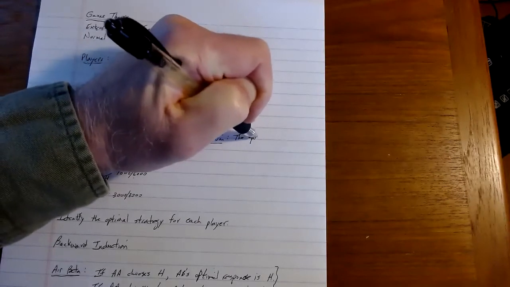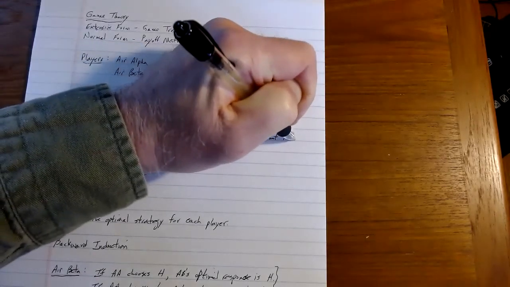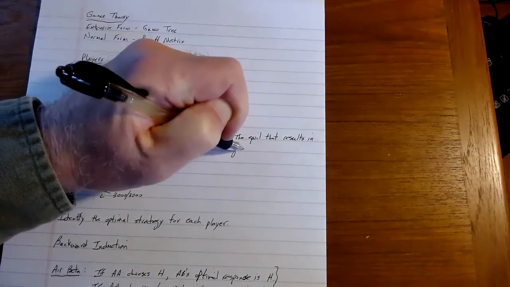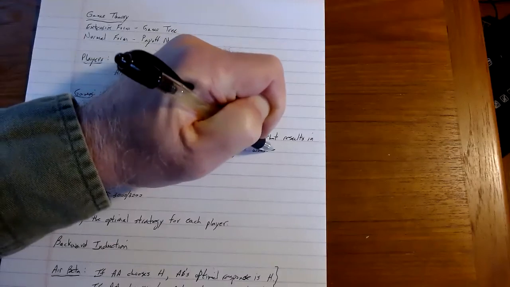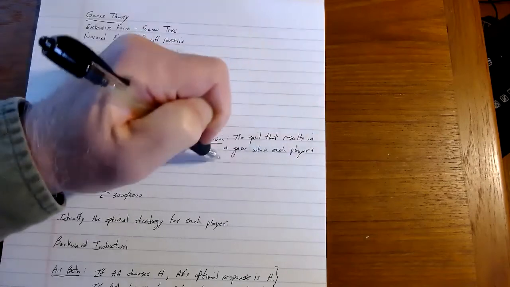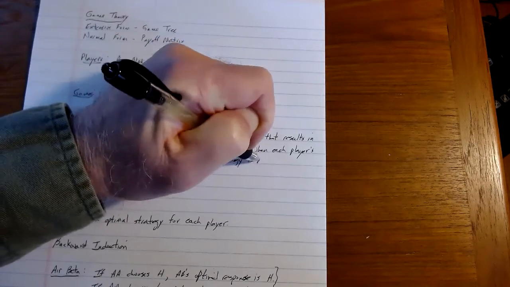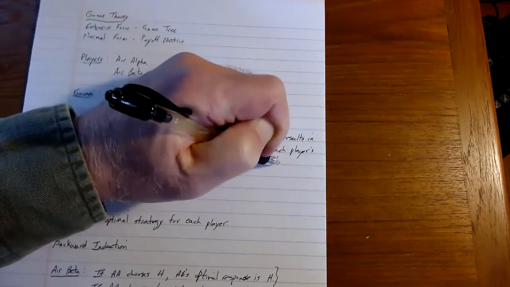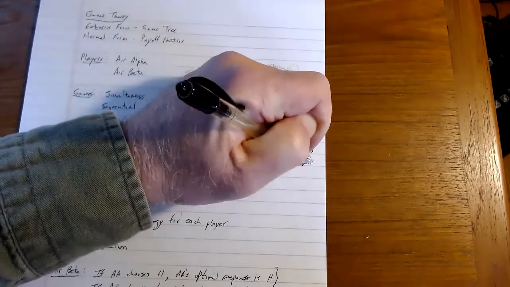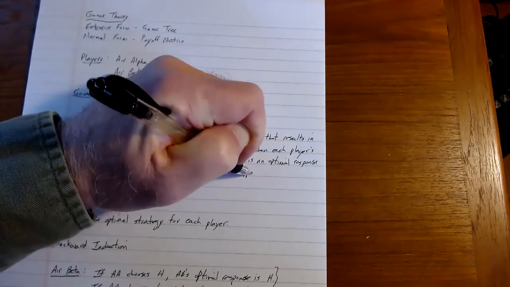It's the equilibrium that results in a game when each player's strategy is an optimal response to the opponent's optimal strategy.